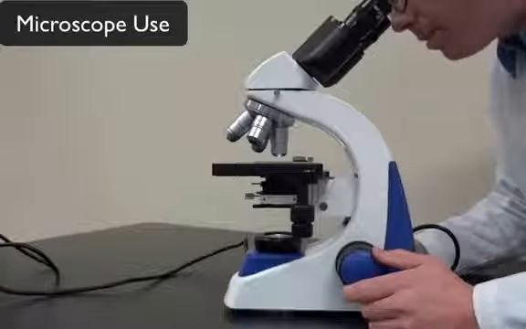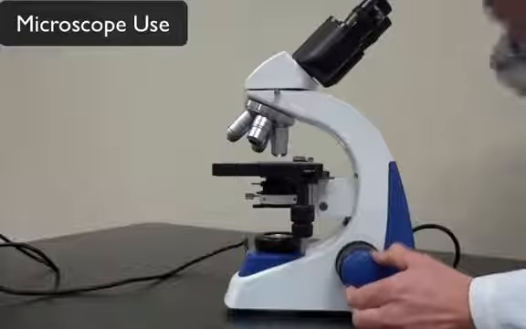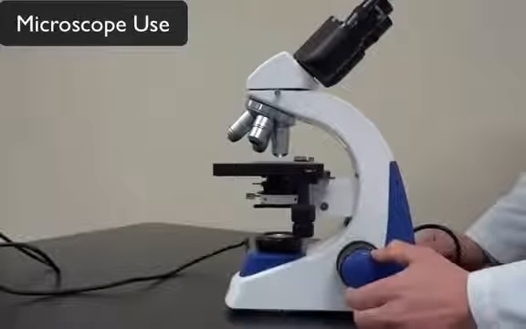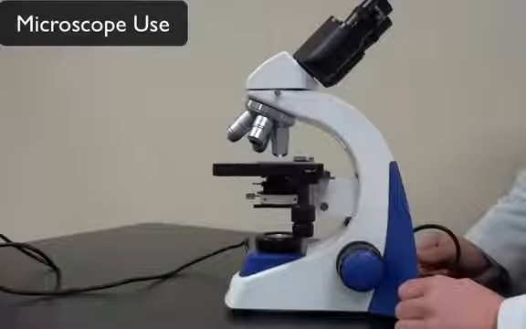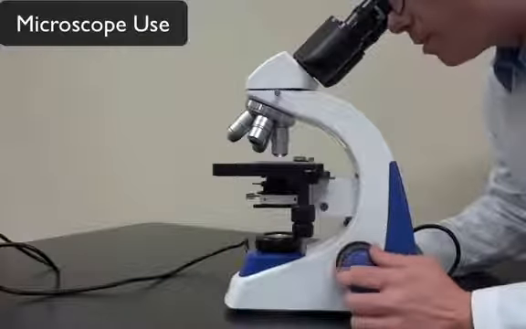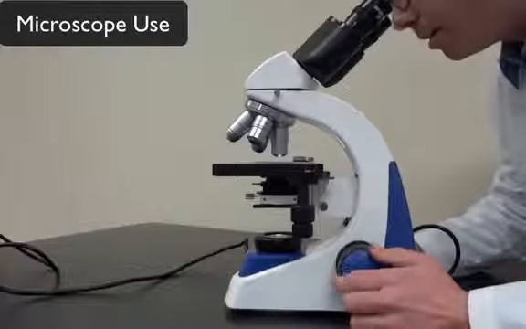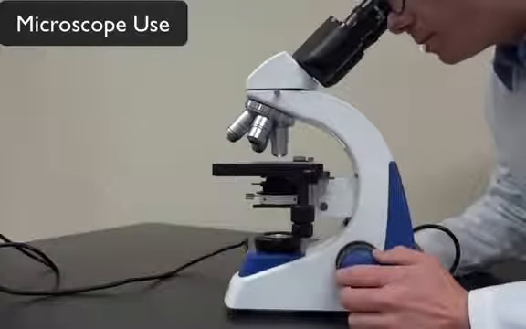Now it's going to look blurry again, and what you need to do is use the fine adjustment dials, not the coarse. So you only use the coarse adjustment in the scanning objective. Outside of the scanning objective, you use the fine tune adjustment here. On this microscope, it's the purple.